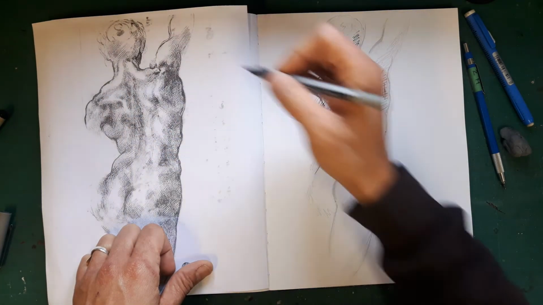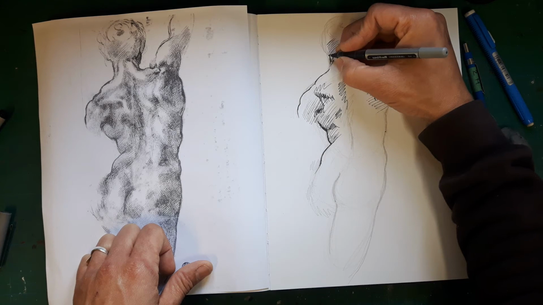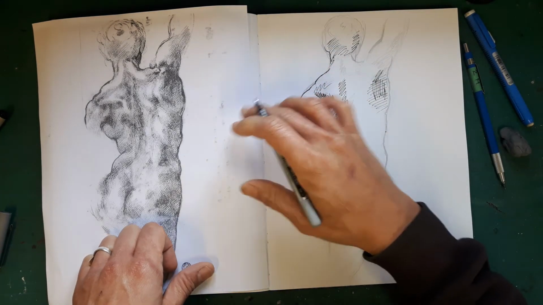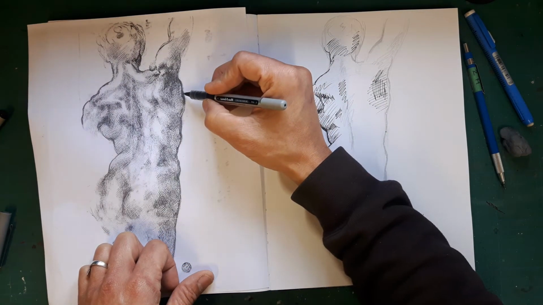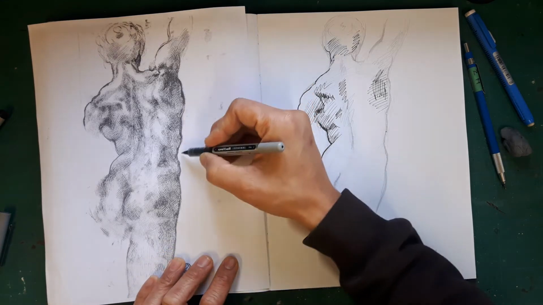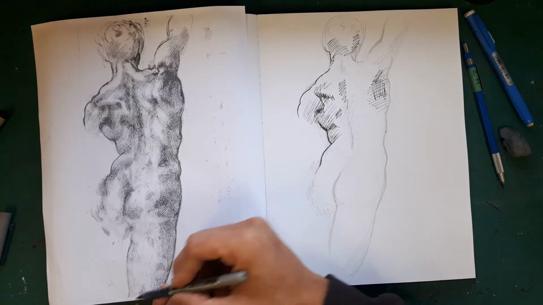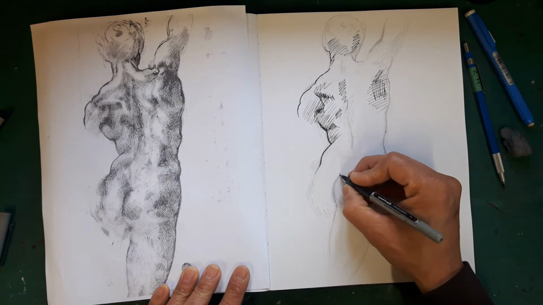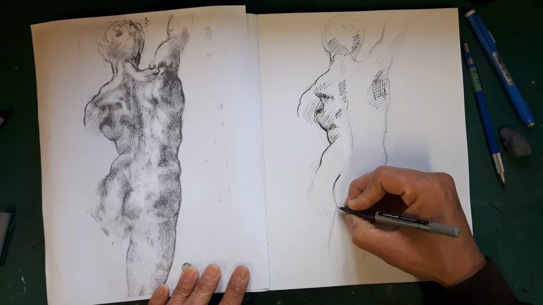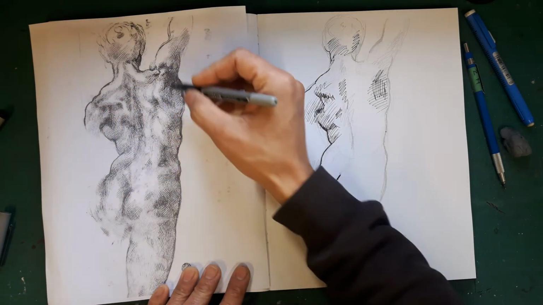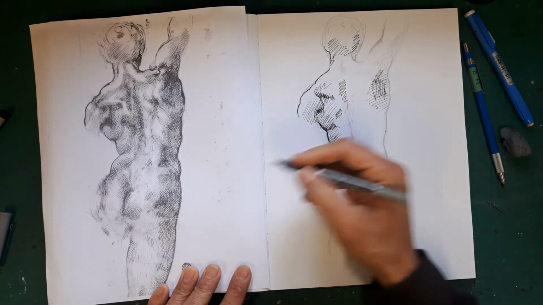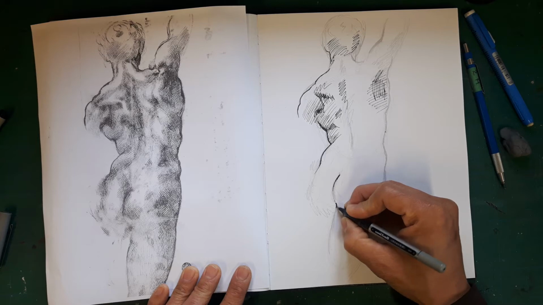This edge around is called the contour. And notice that the contour changes. Some areas are very thick, and some areas are thin to the point of disappearing. So that's just something to be aware of. These areas take on a more graphic, illustrative quality.